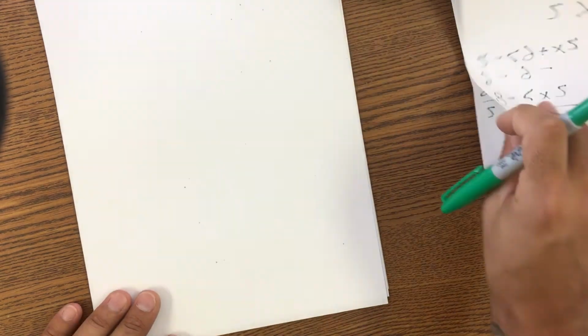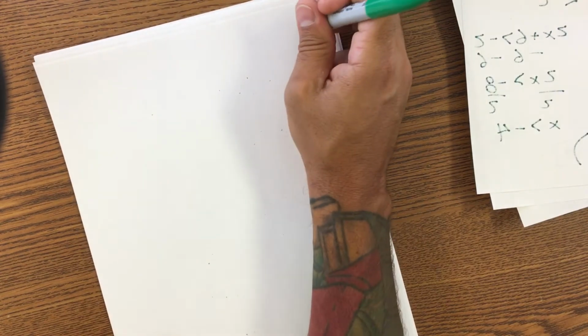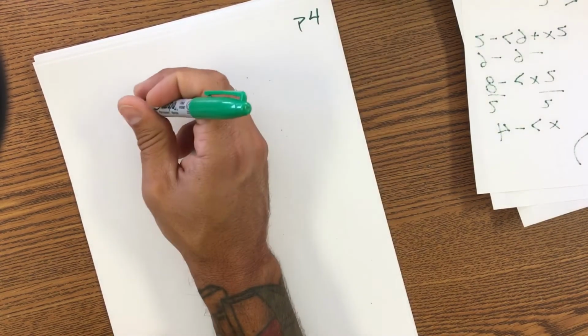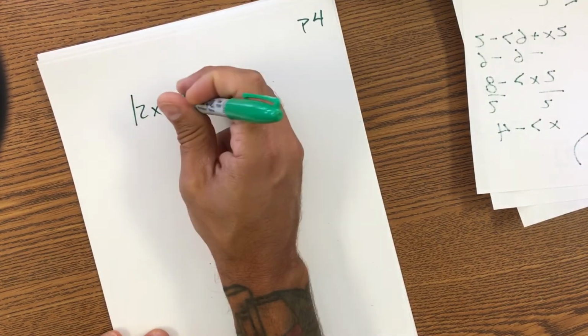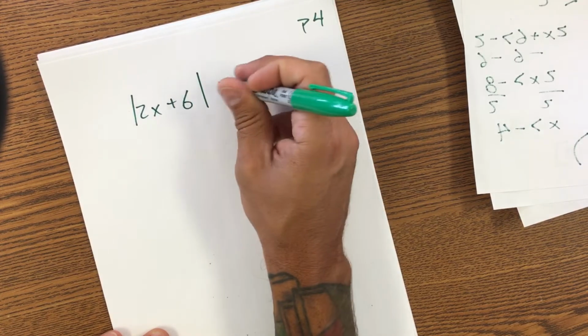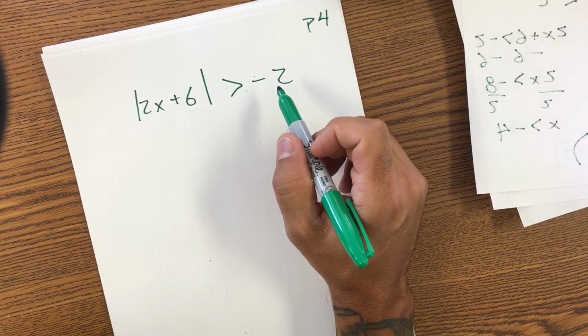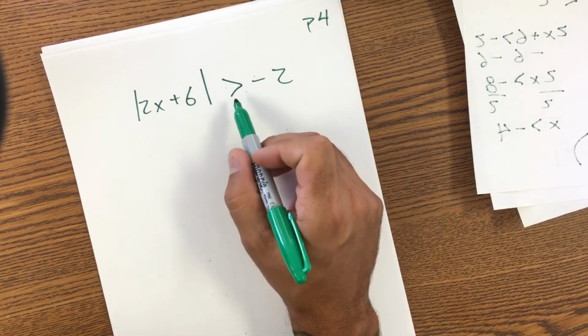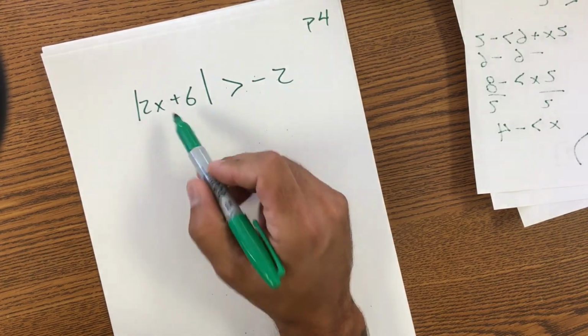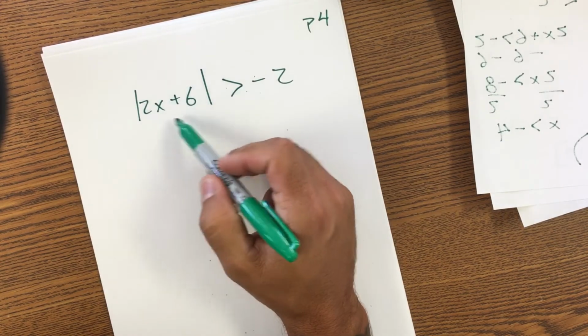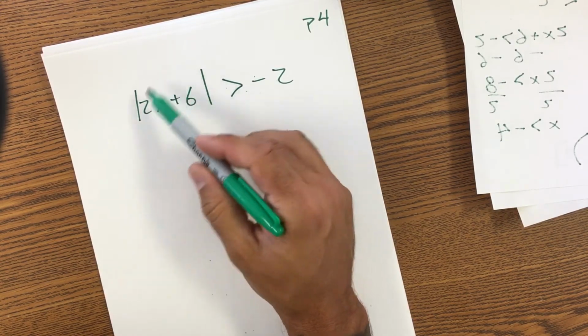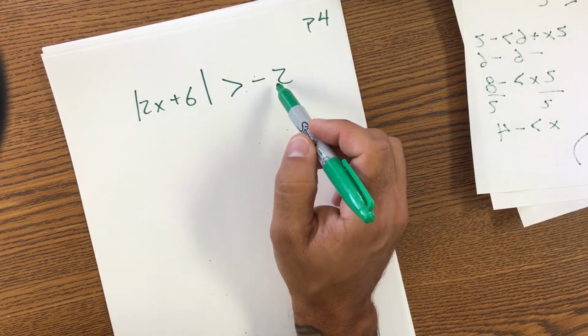All right, now the funky ones. Sometimes they'll give me something like this. We know that it can't be equal to a negative, but can it be more than a negative? Is there a number that I could plug in here that's going to make it so the distance from 0 is bigger than negative 2?